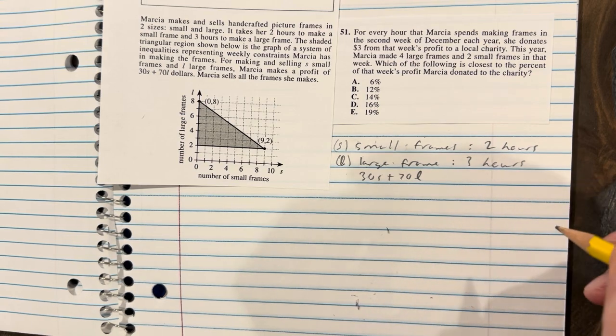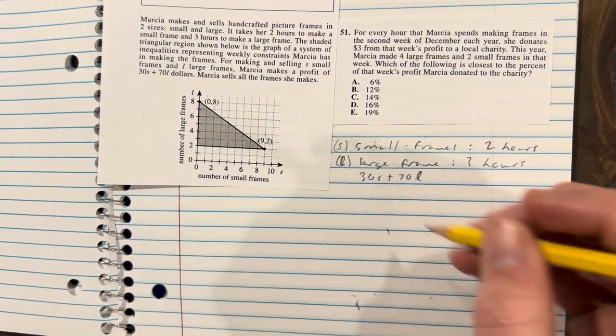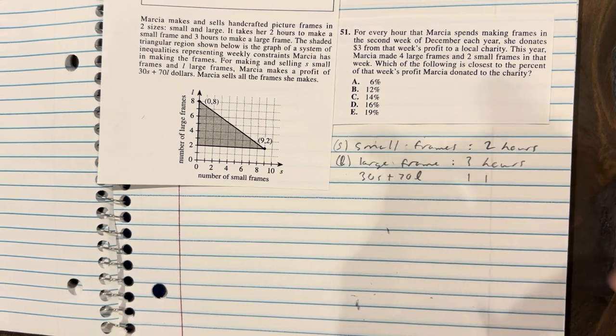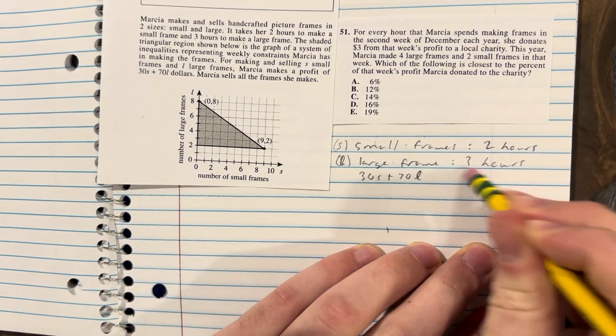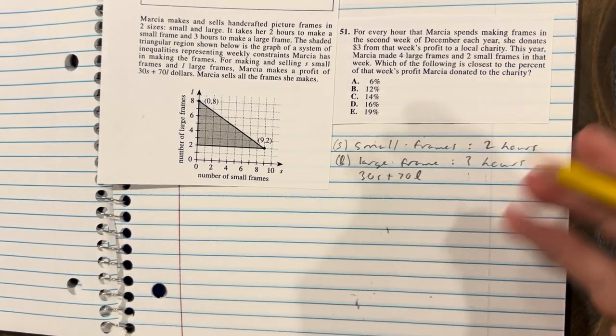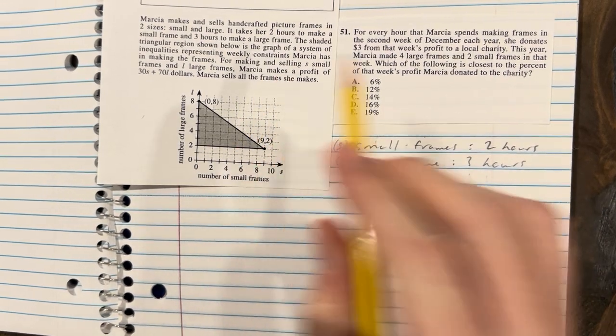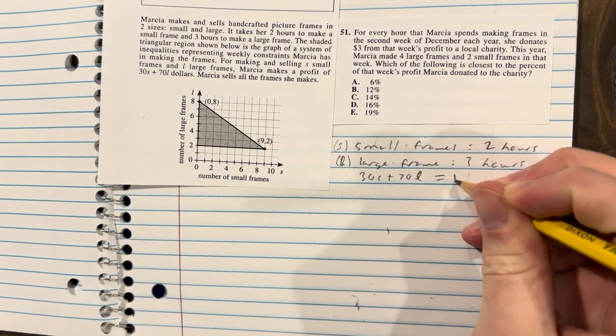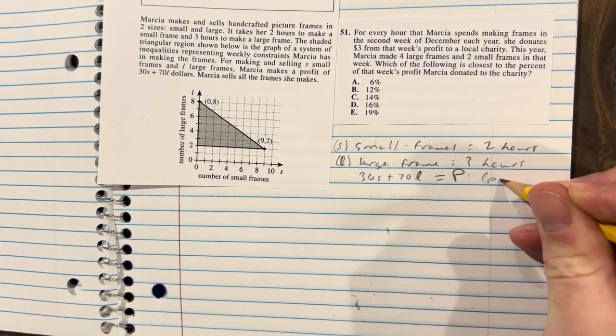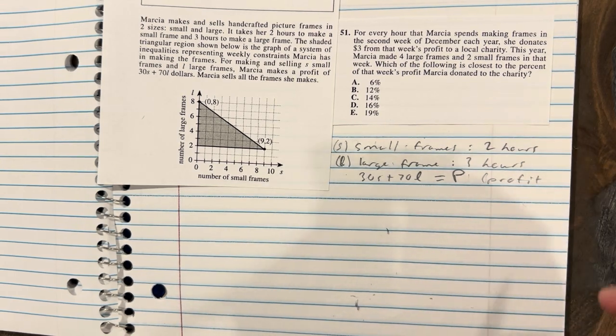We'll have that be our L, so you can tell the difference from a 1. Always good to have a little loop there for the lowercase l, because the L and the 1 look pretty similar, right? So I like to put a loop in my L. And we know that's going to equal the profit for Marcia, so we're going to say equals P, which is our profit. So then she sells all the frames she makes. She has no inventory left over, which is important.